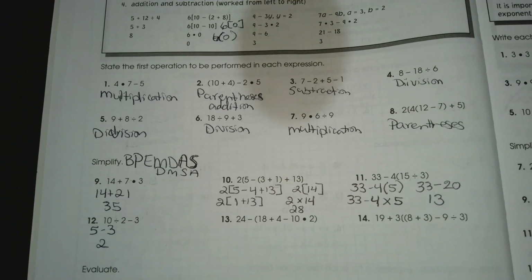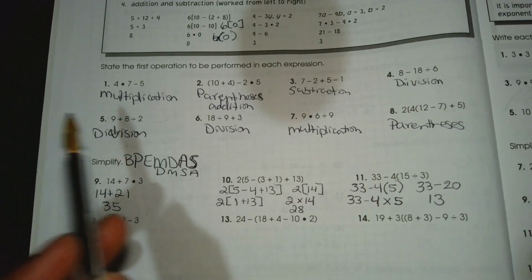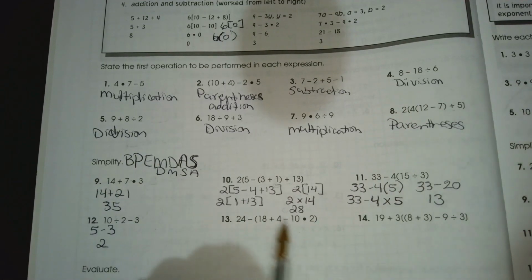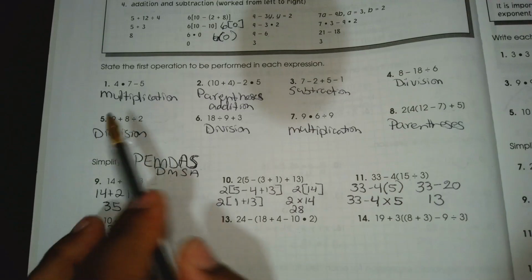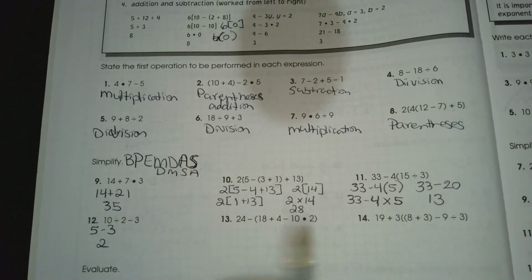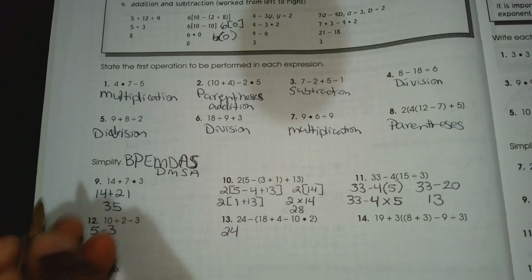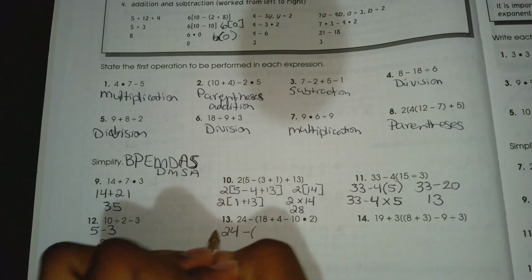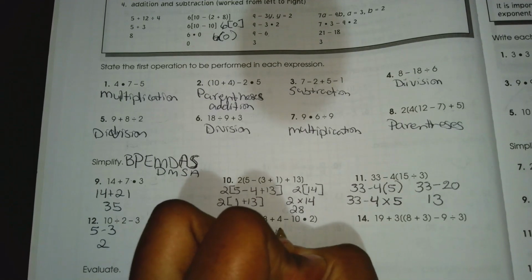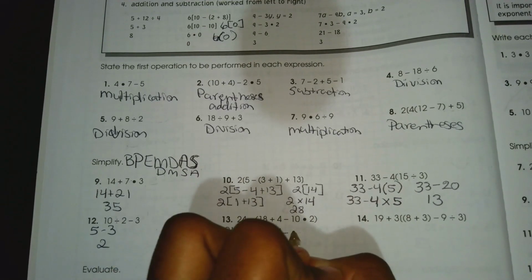Number 13, 24 minus, and then we have a big old parentheses. In parentheses, we have 18 plus 4 minus 10 times 2. Okay. So, of course, we want to do what's in the parentheses first. That's our first order of operations, parentheses. So in the parentheses, we have addition, subtraction, and multiplication. Multiplication comes before addition and subtraction, so we need to multiply first. So we have 24 minus, and then in our parentheses, 18 plus 4 minus 10 times 2 is 20.